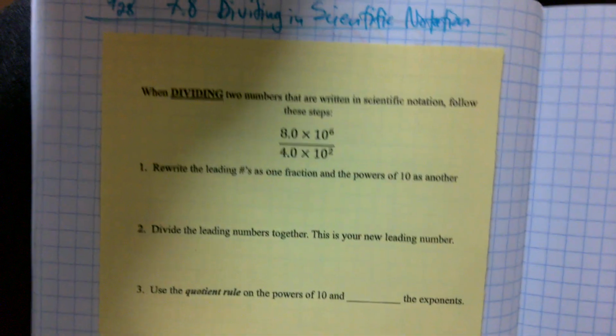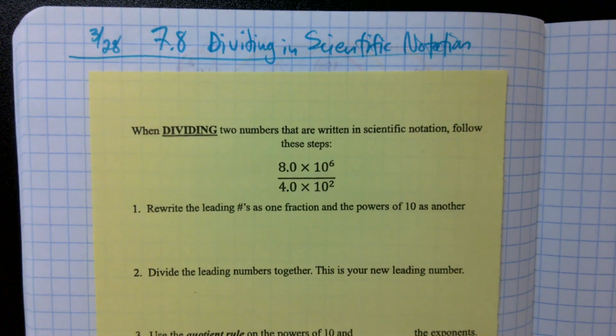Confident with multiplying in scientific notation, because dividing in scientific notation is literally just the opposite of what we did yesterday, okay?